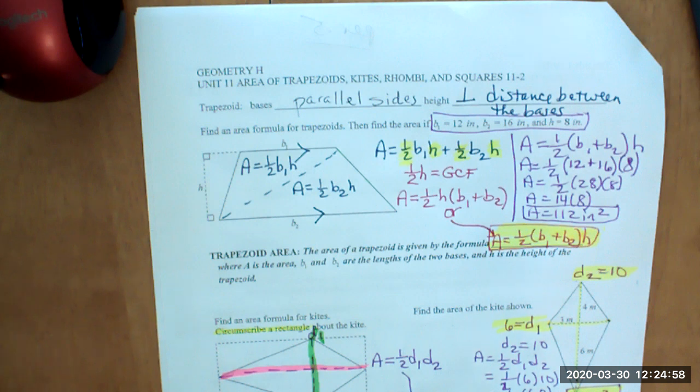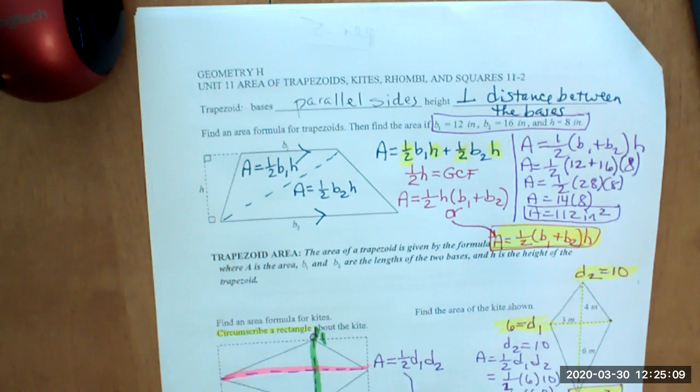I've got in front of me here the notes that I did in the last video last week on area of trapezoids, kites, rhombi, and squares. And we're going to continue in the same packet.